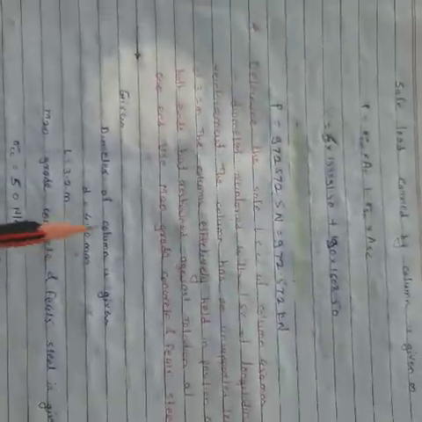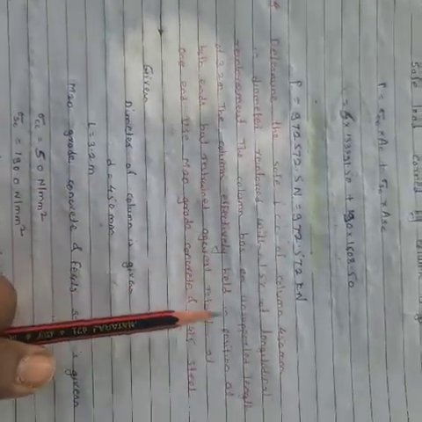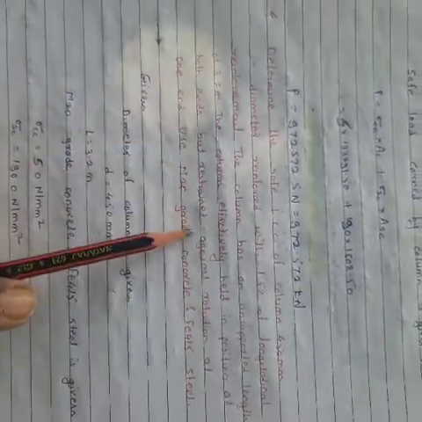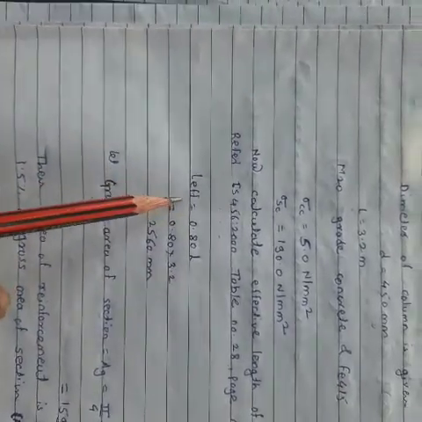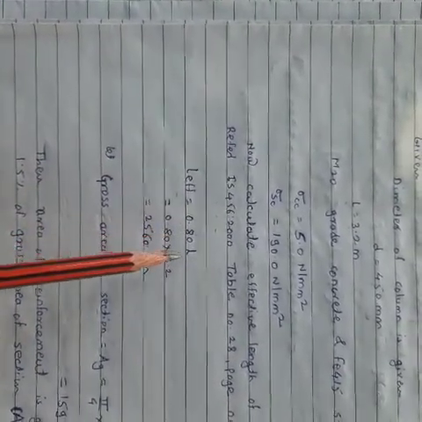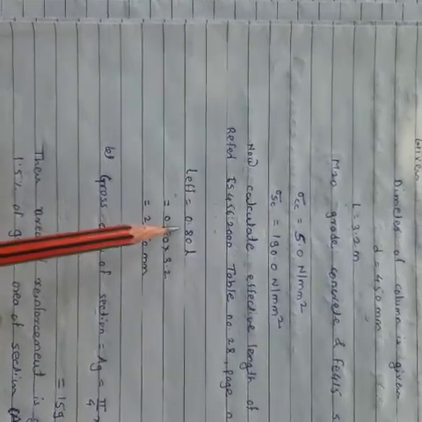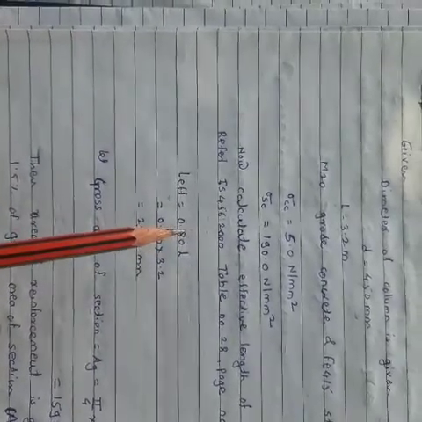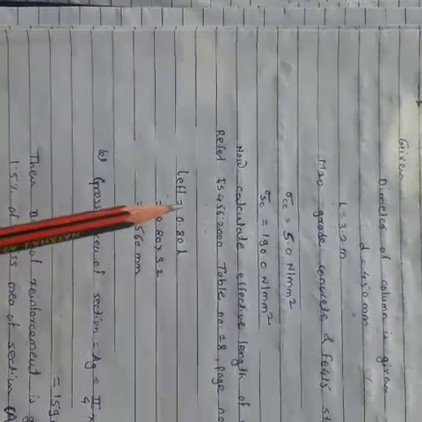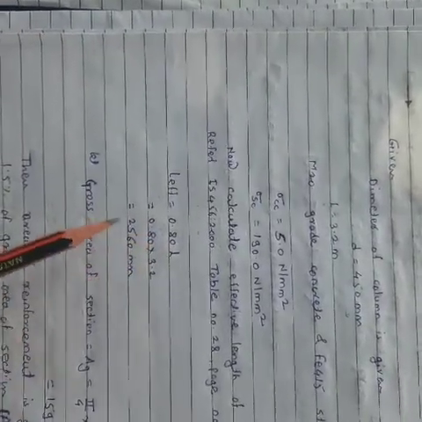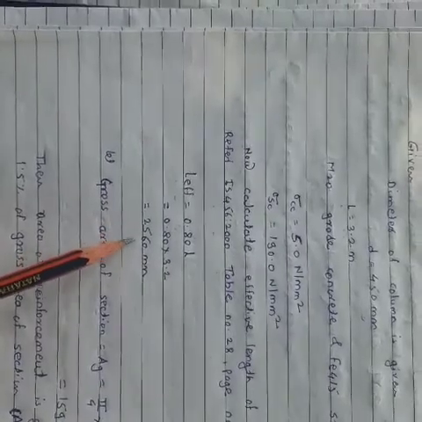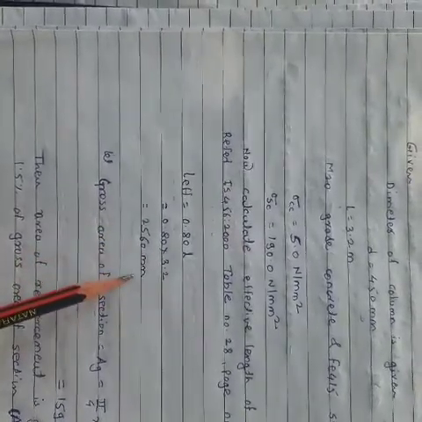Here the column is effectively held in position at both ends but restrained against rotation at one end. For that case, we get L effective equal to 0.80 L. This is the effective length when both ends are effectively held in position, but one end is restrained against rotation and the other is not. After simplifying, we get L effective equal to 2560 millimeter.